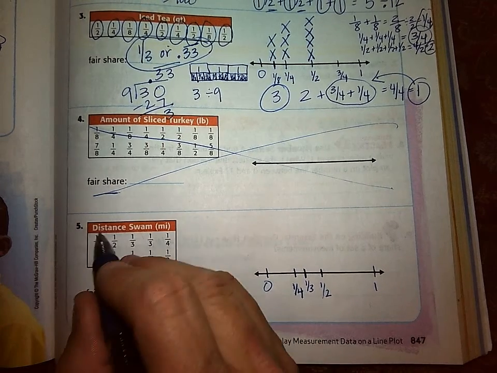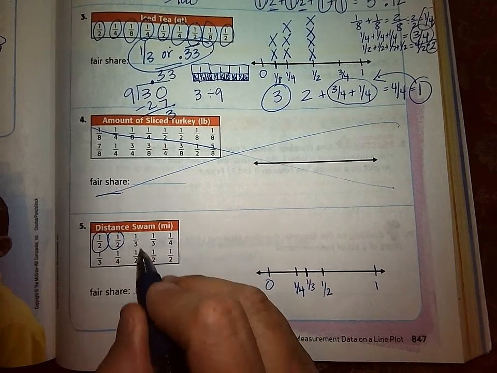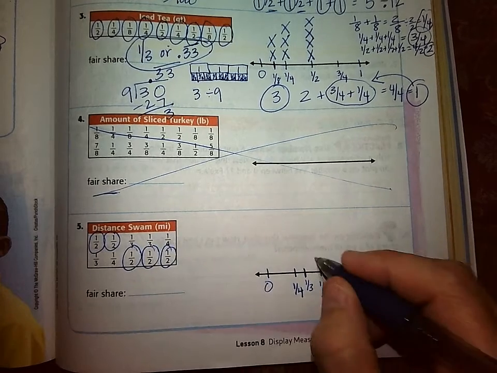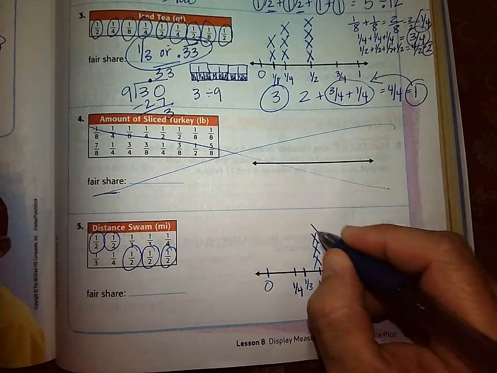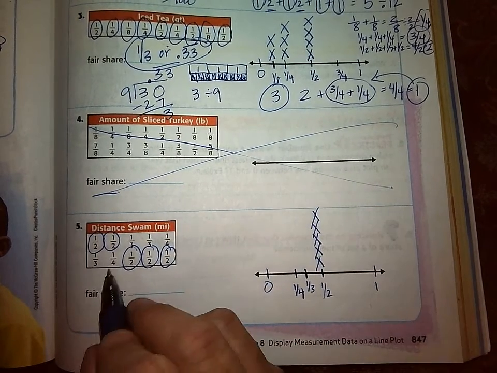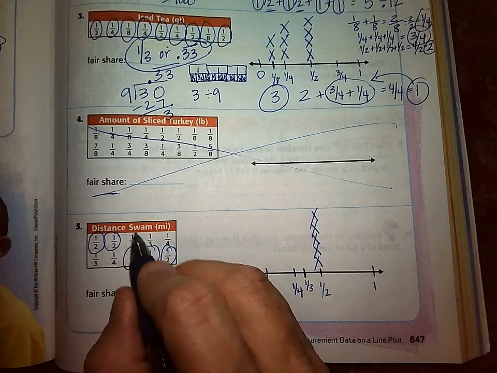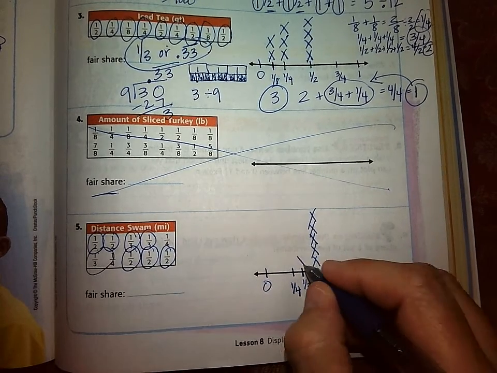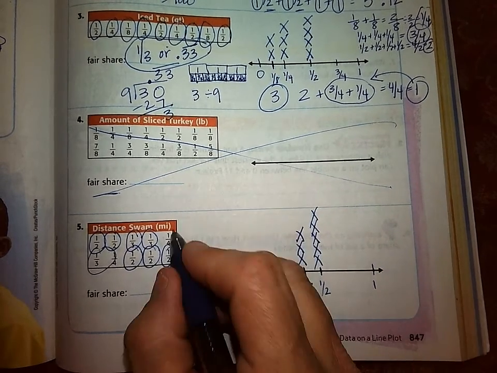So here we go. 1/2. We have 1, 2, 3, 4, 5. And then 1/3. 1, 2, 3. And a fourth, we have 1, 2.